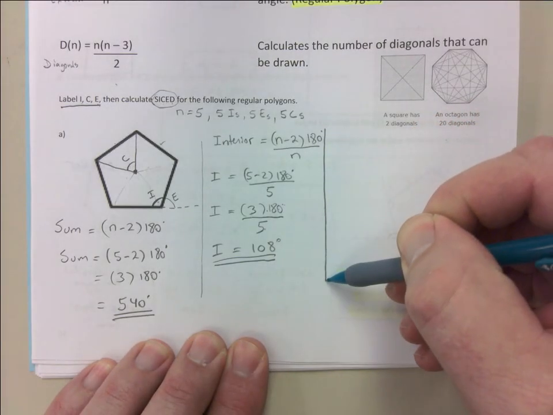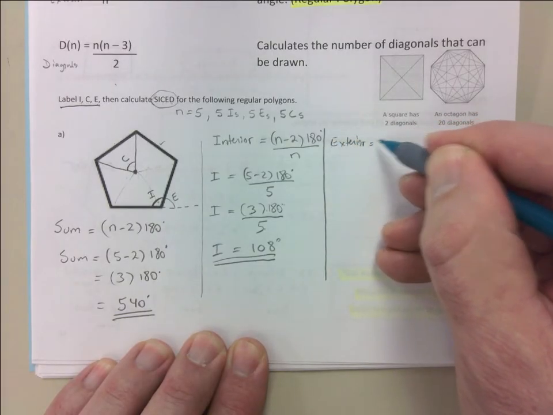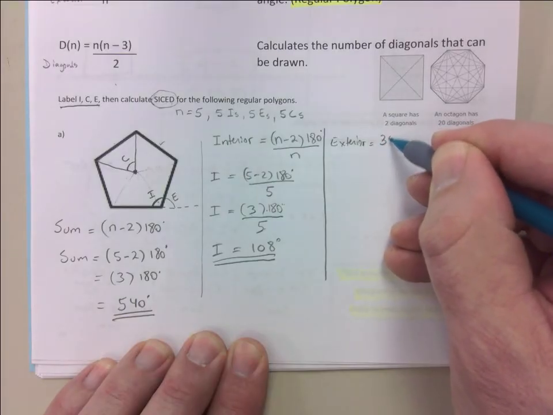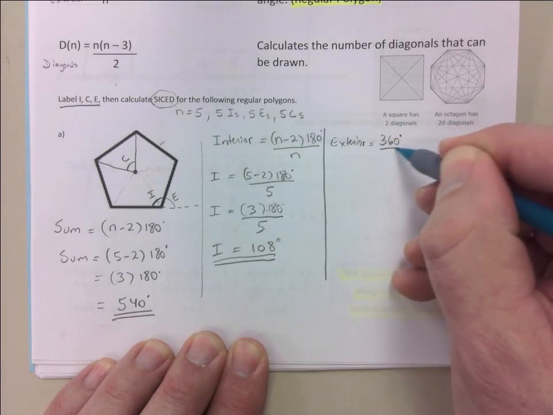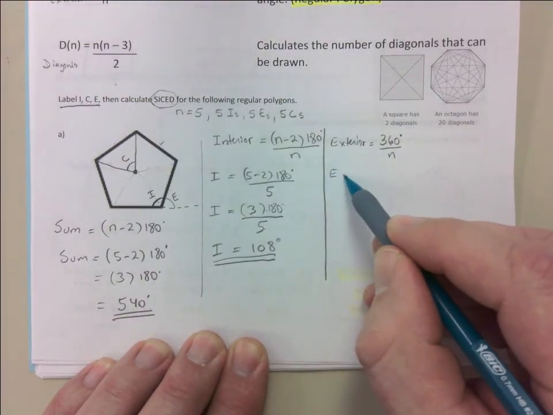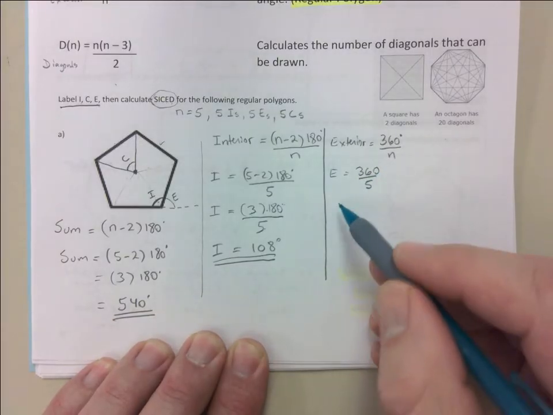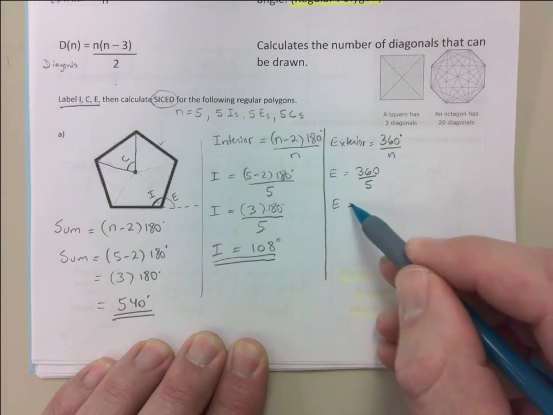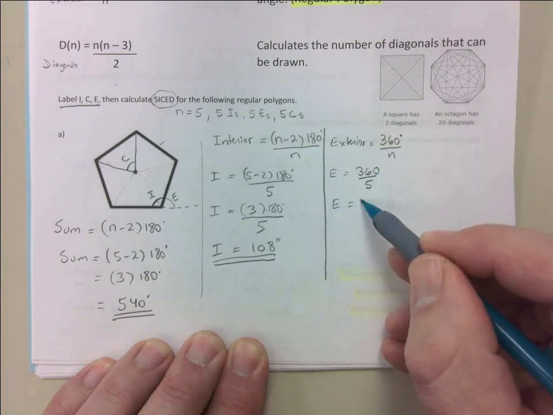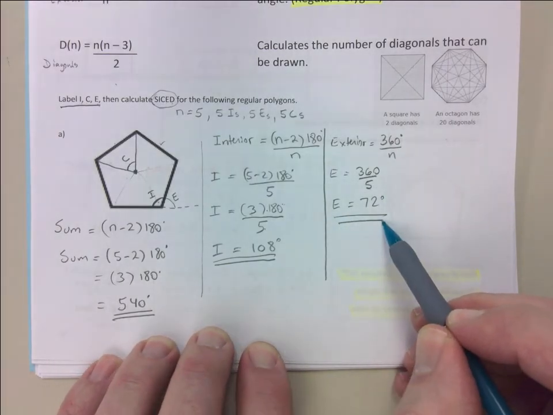Next, let's do the exterior. Exterior angle is 360 divided by n. So the exterior angle is 360 divided by 5. 360 divided by 5 is 72 degrees. Does that surprise us?